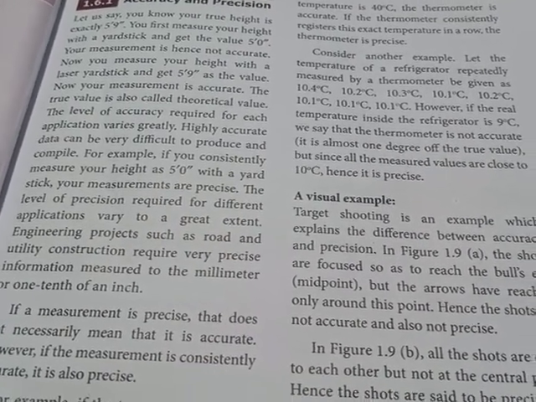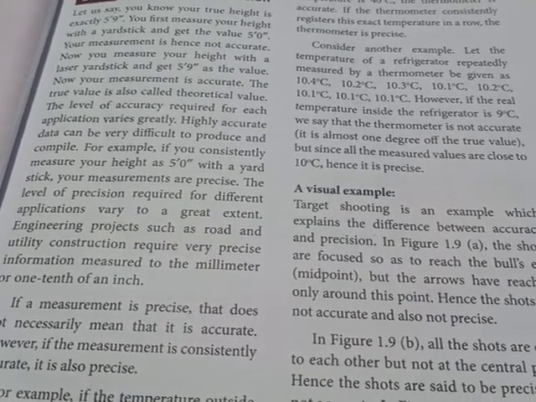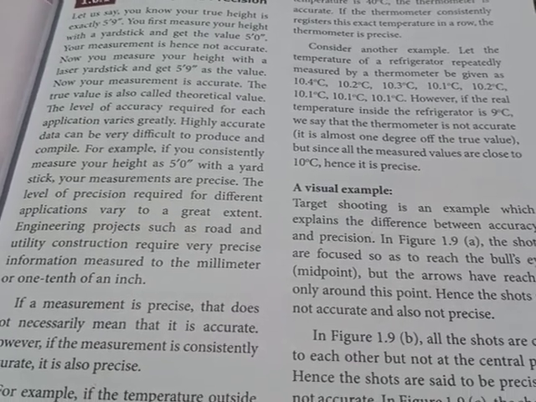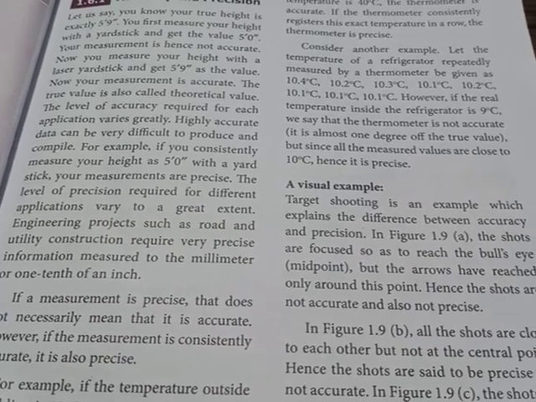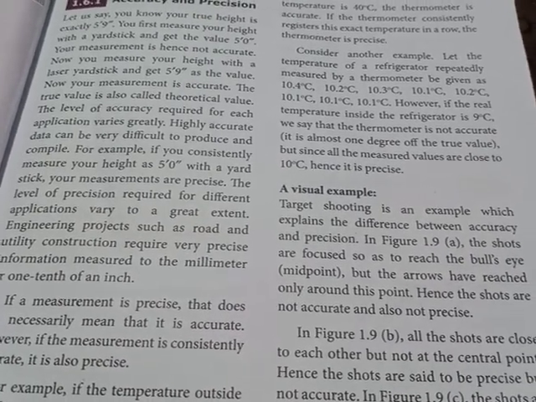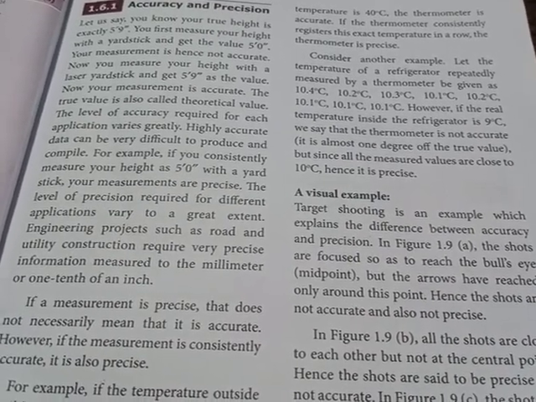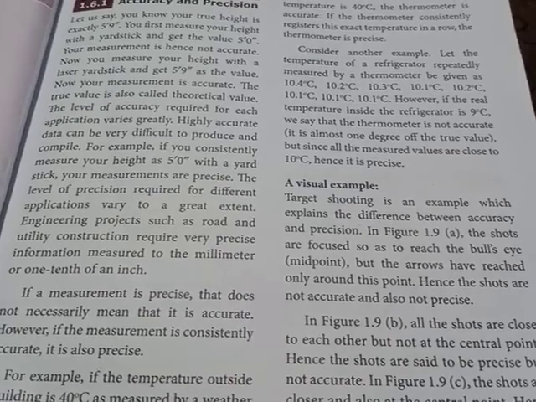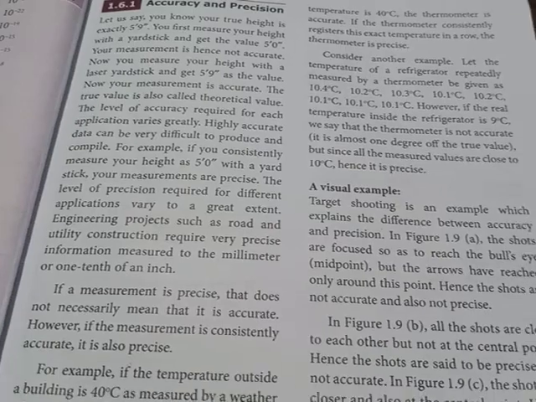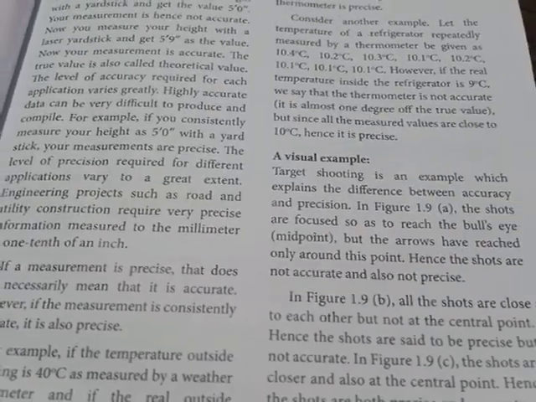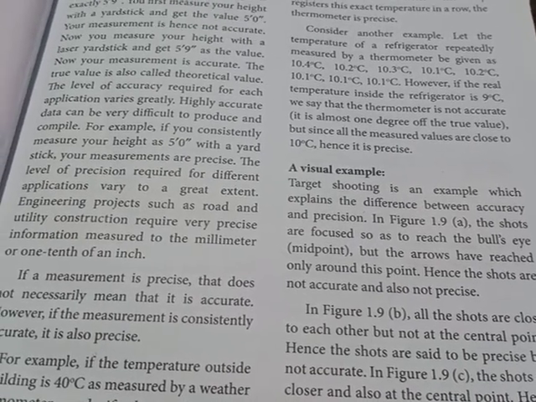The original temperature outside the room is 40 degrees Celsius. Now, using the thermometer, they measured and got exactly 40 degrees Celsius, so we can tell it is accurate. Suppose you are writing this measurement on paper, measuring 5 times and writing 5 times, and every time you get the same value, you can tell that it is precise. Now one more example is given, the same example only.